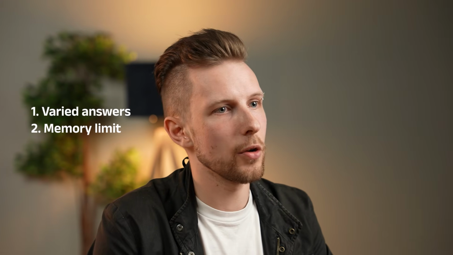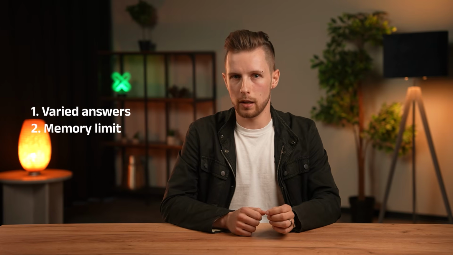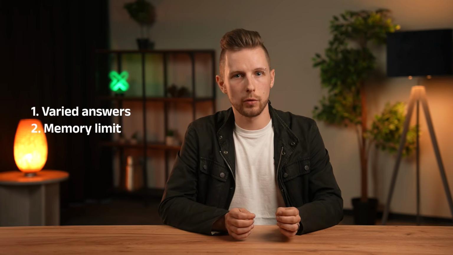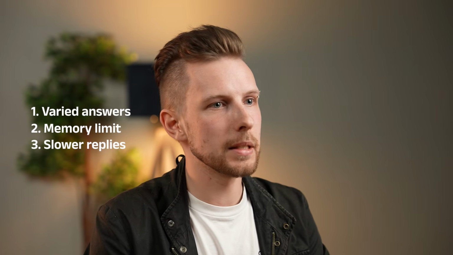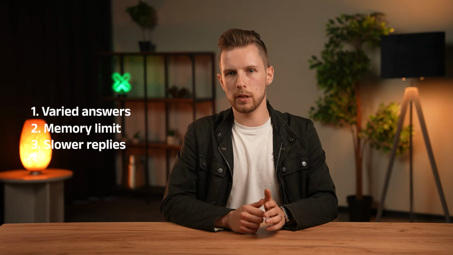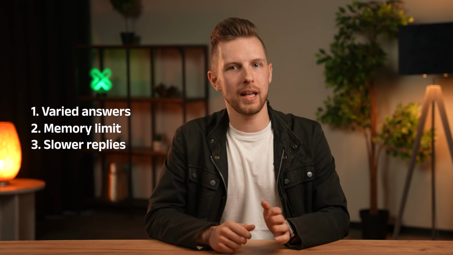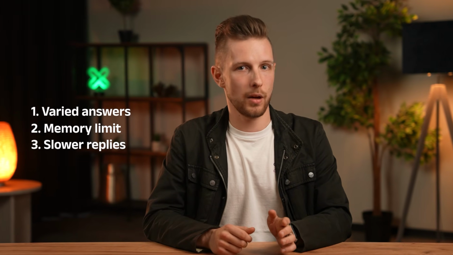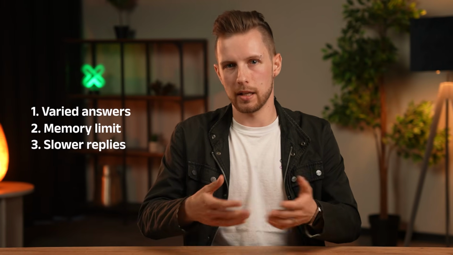The second is that there's a memory limit, called the context window. Feed it too many details or stretch out the conversation too much, and it forgets the beginning real quick. Finally, it's typically much slower. A normal API replies in a blink, but an AI might take several seconds, which is why you often see the answers appear word by word, like it's being typed.